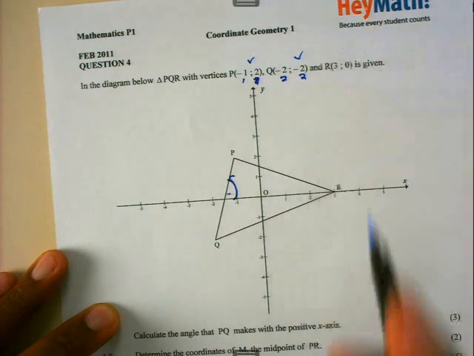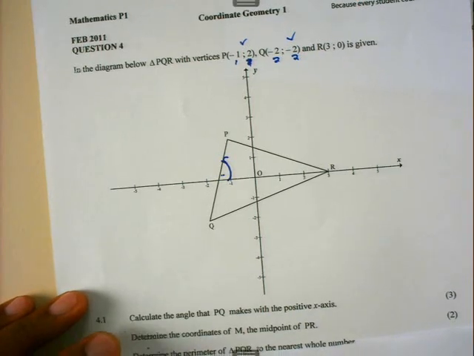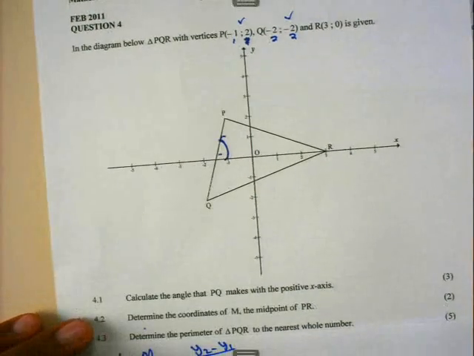Right, of course, from this one I can now say y2 is minus 2, minus 2, that will be y1, divided by x2, which is also minus 2, and then x1, which is negative 1. Now you must put it inside the brackets so that you can multiply by the negative sign.